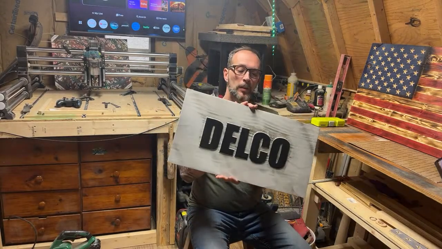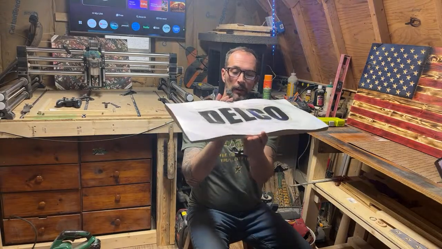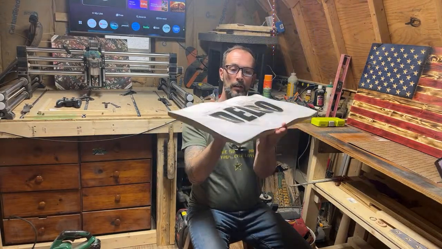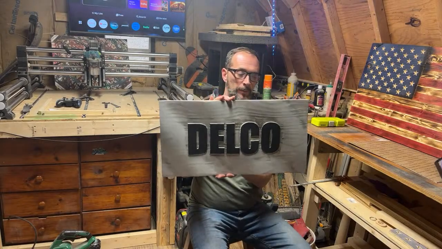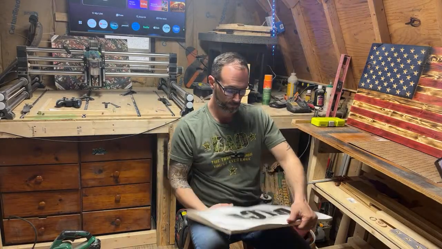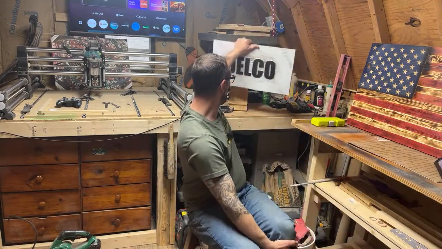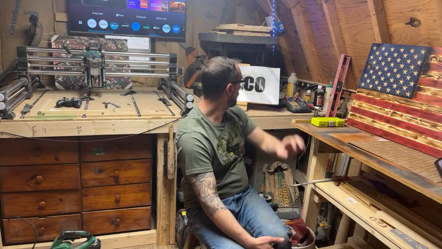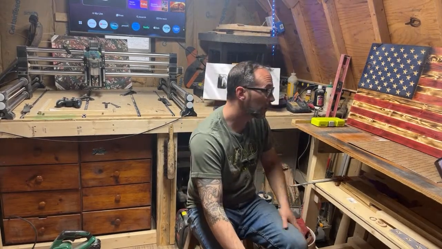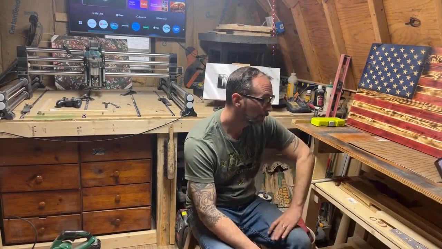So if you're interested in doing a wavy flag, it is possible, right? That was more of a prototype test. I think it took about 2 hours to cut. So it's not that bad.